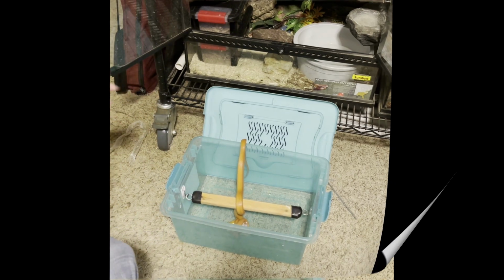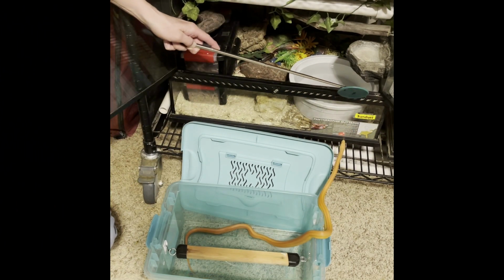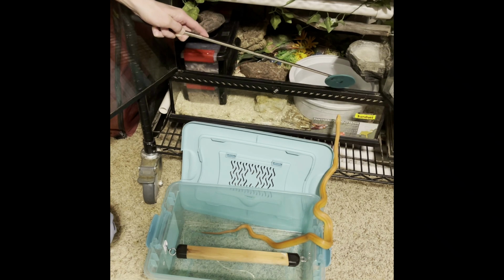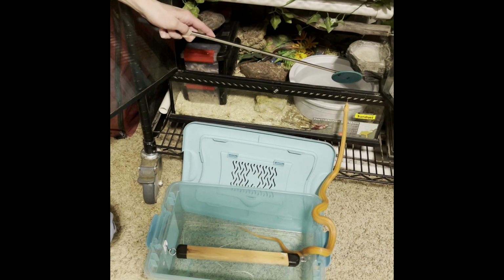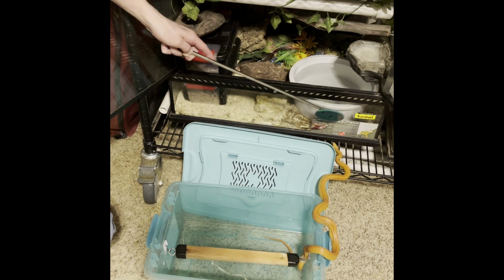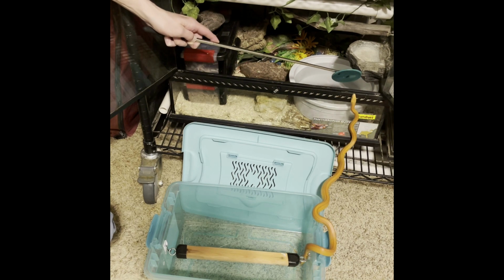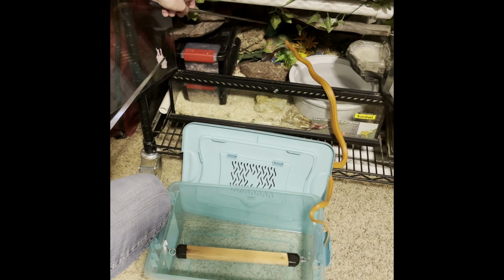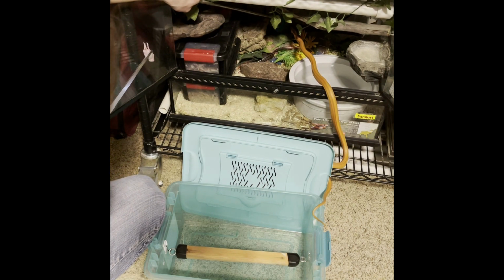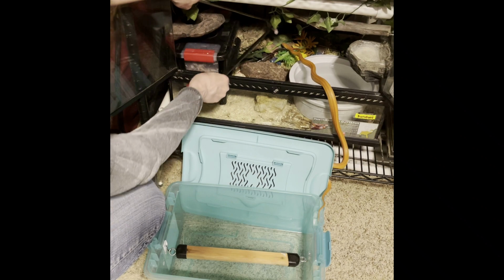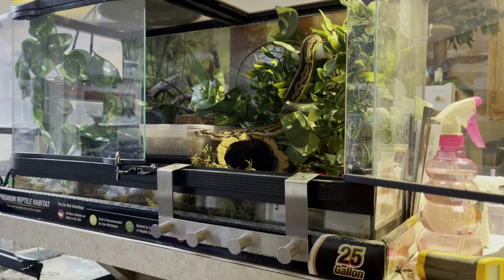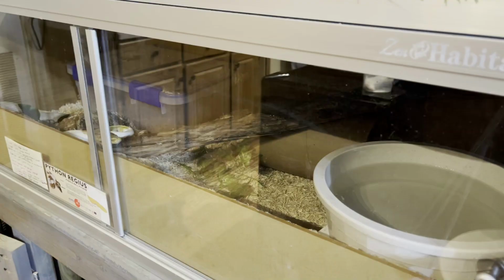work for that food. But wait, how do the snakes transition from classical conditioning to operant conditioning? How do they learn that what once meant they get food for free, basically, now means that they have to do something first to earn the food, and then they get the food? What does that learning process look like? Well, I'm going to show you some examples right now with two of our Python regius, Fulcrum and Kenobi.